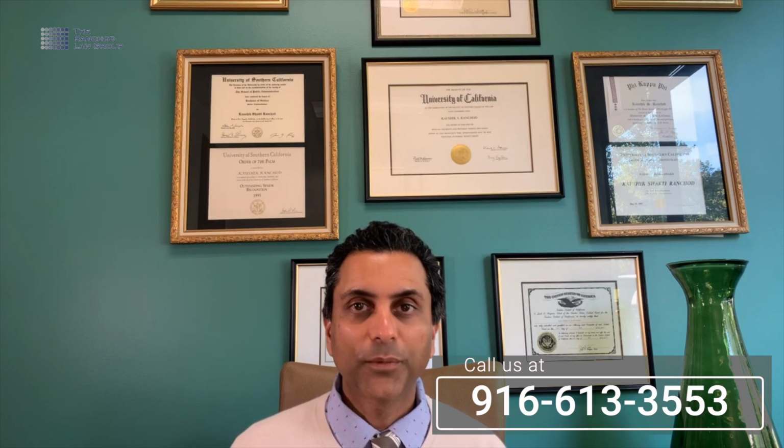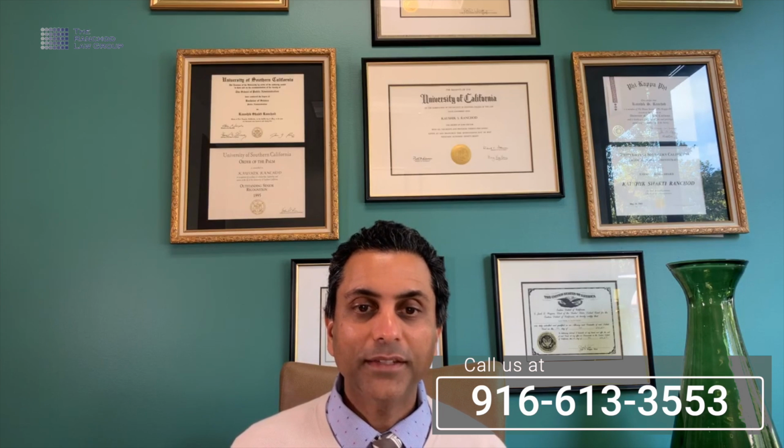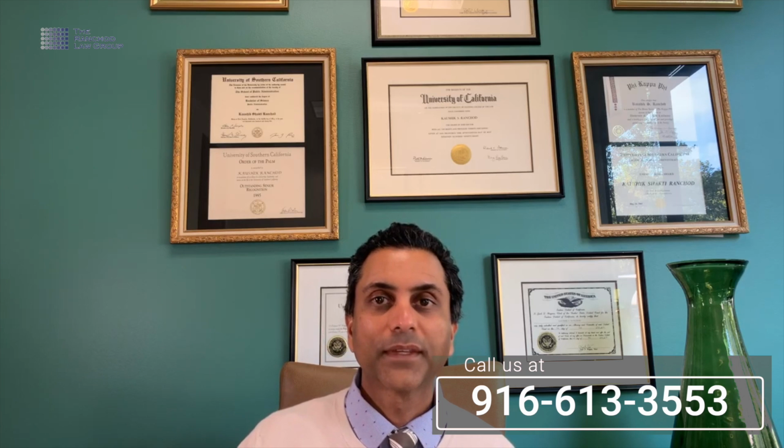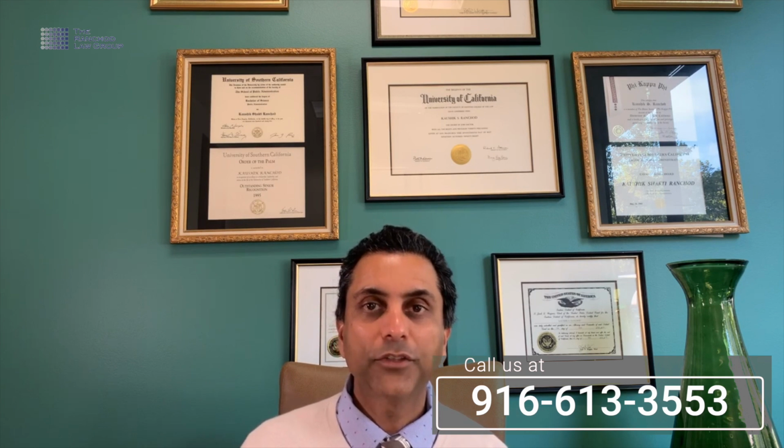Now I'm going to talk about the second preference. So the second preference has 2A and 2B as the 2 categories. 2A is where you're spouses and children of a lawful permanent resident, and in this situation, you are under 21. And 2B is if you're unmarried and you're 21 or older. So that's the second preference broken down into 2A and 2B.